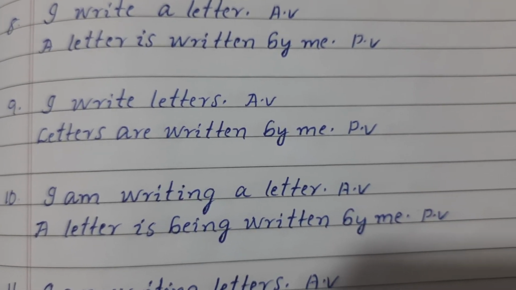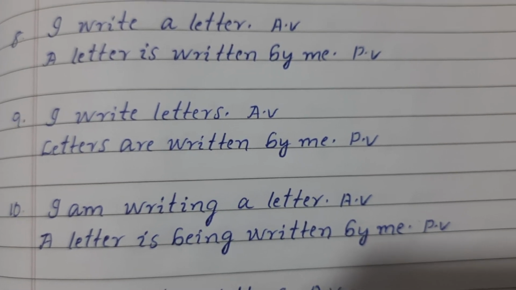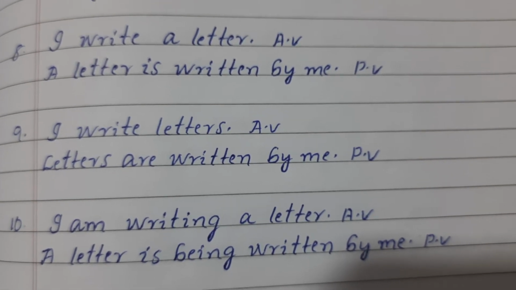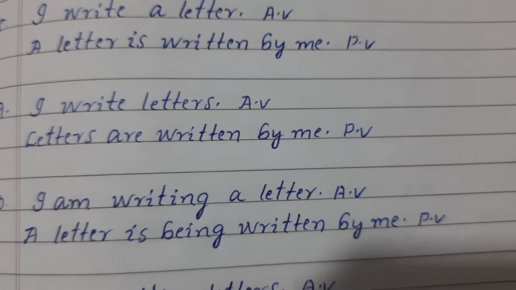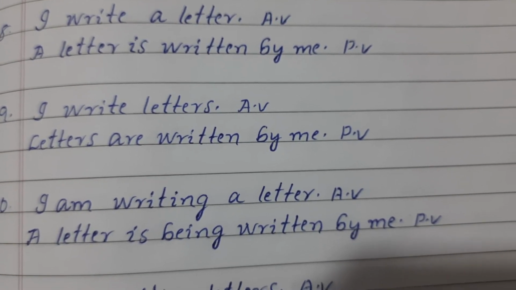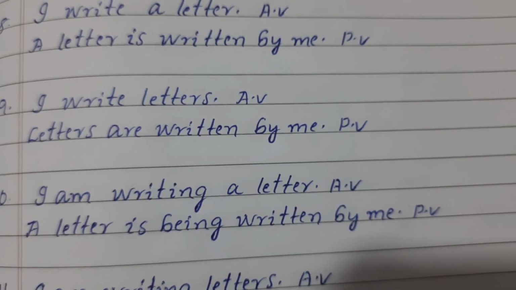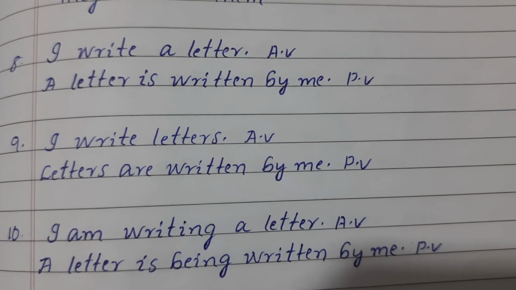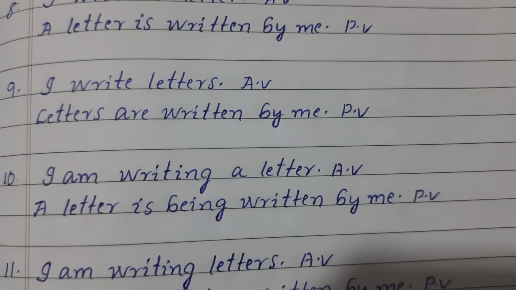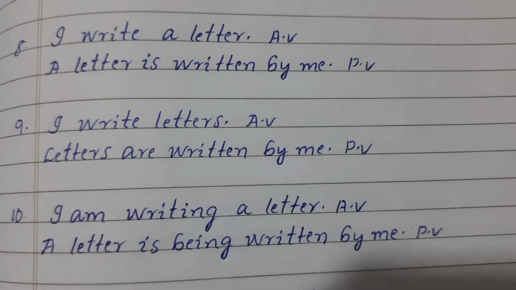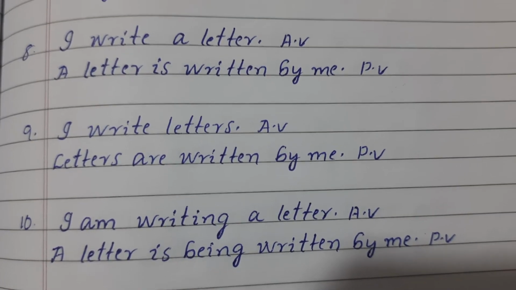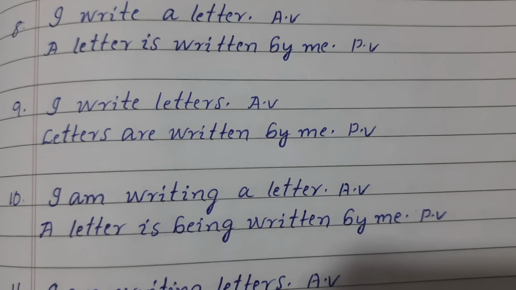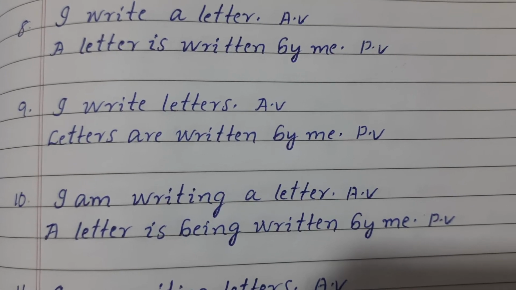The third form of the verb for write is written. A letter is being written. By whom? By me. I am writing a letter. A letter is being written by me. So you can observe here, if the active voice is in present continuous tense, the passive voice also must be in present continuous tense. If the active voice is in simple present tense, the passive voice also must be in simple present tense. We should not change the tense or the meaning. The only difference is that in the active voice, the subject is the doer of the action, and in the passive voice, the subject is the receiver of the action.